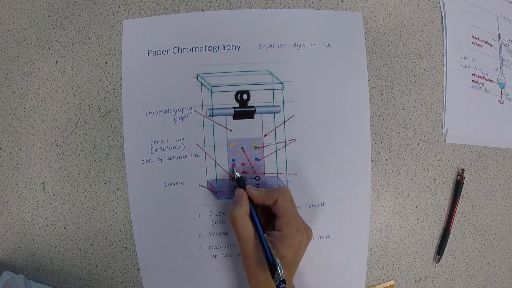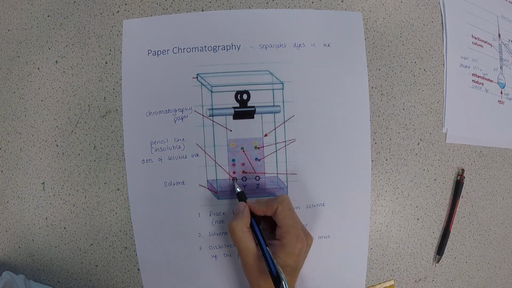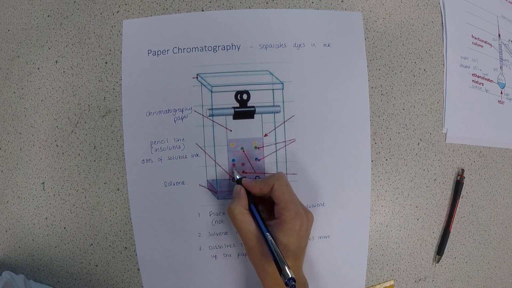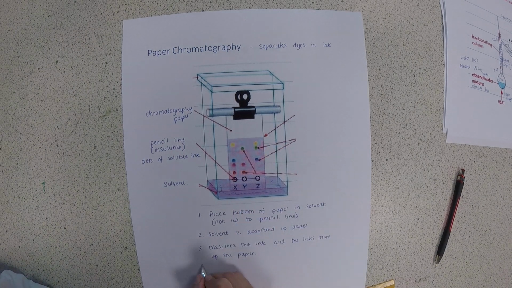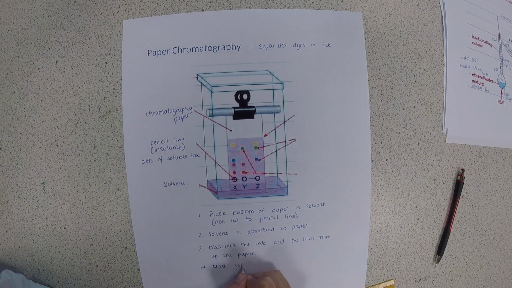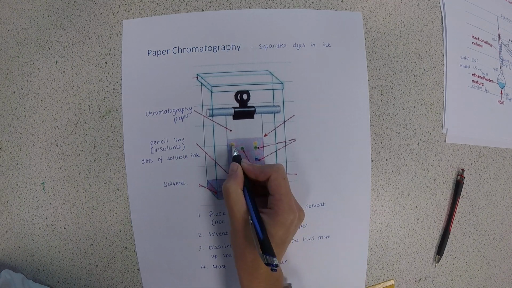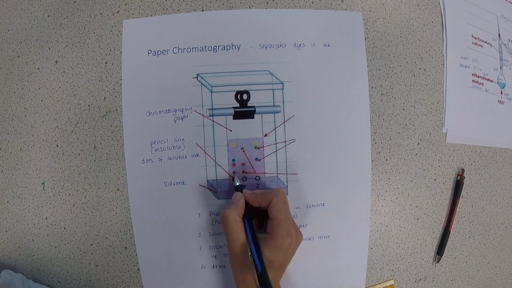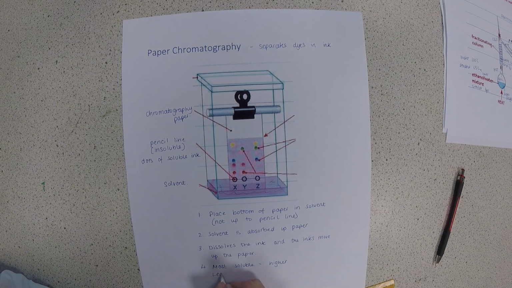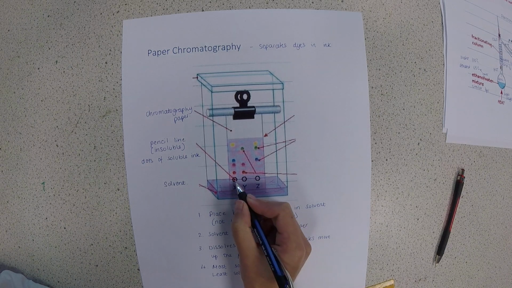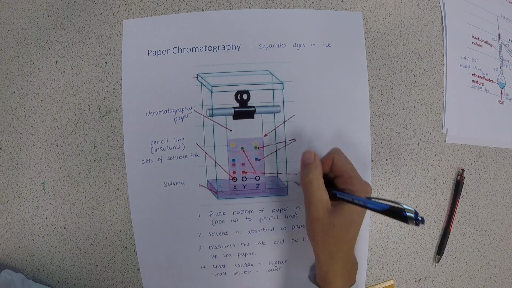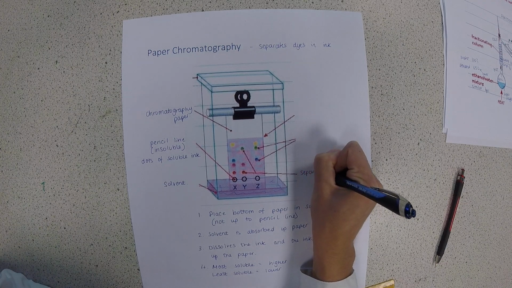So here we've got our different inks or different dyes in our ink all moving up the paper, and as that happens they get separated out. The reason why they get separated is because the most soluble go higher up the paper. So this yellow dye is obviously more soluble than this red dye. The least soluble don't go so high, they go lower. And if it's not soluble at all, it will stay on this pencil line. So you separate your inks.